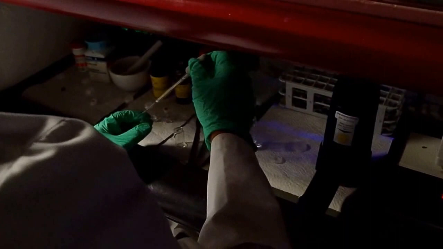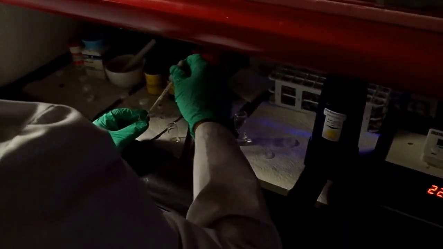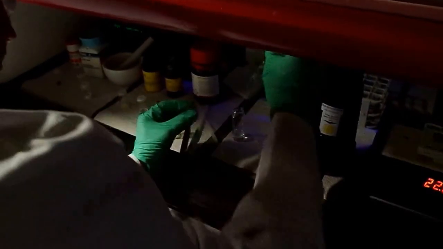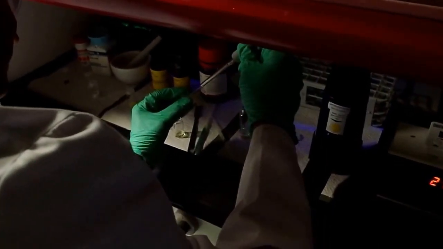They are too concentrated. Oh my god. They are too concentrated. Let's see another time under UV. Yeah. Okay, you see? Very nice. Now with the absorbance, this is much too high.